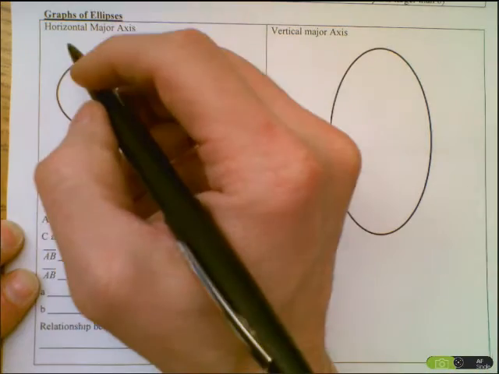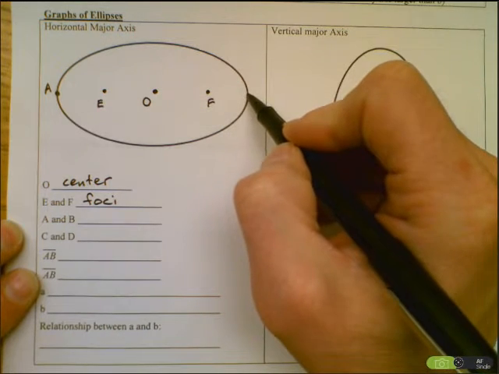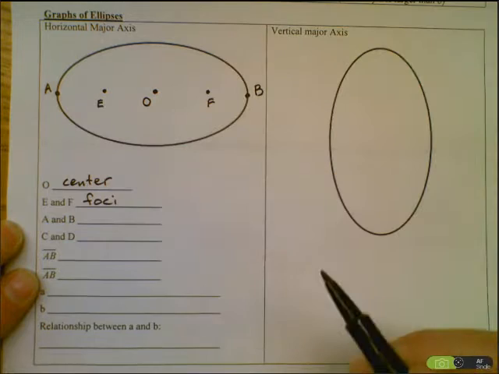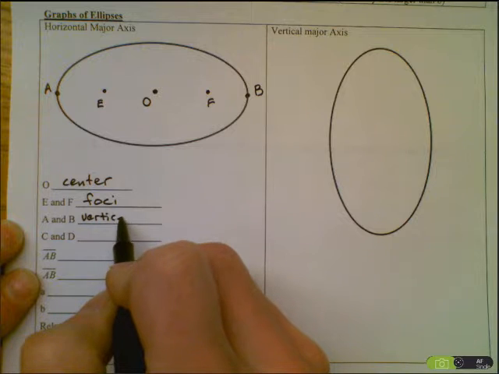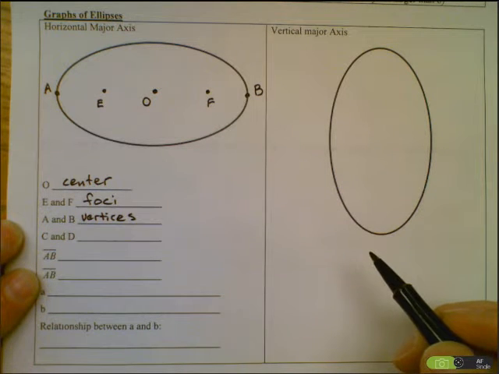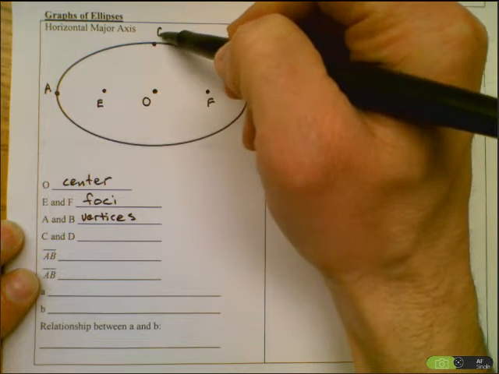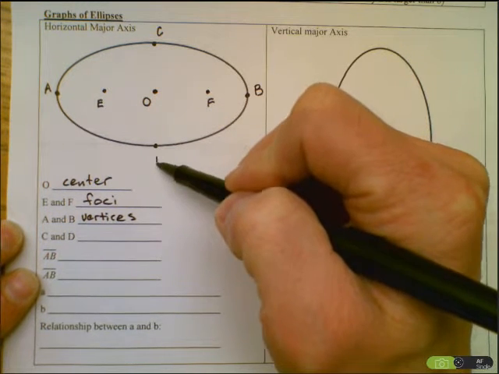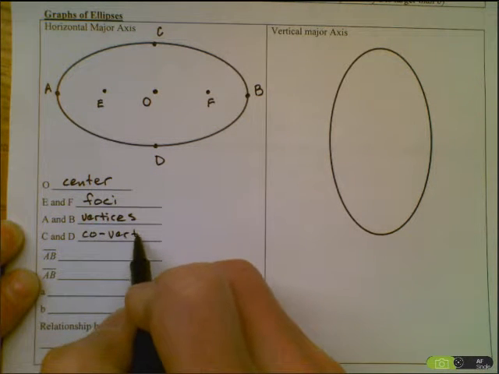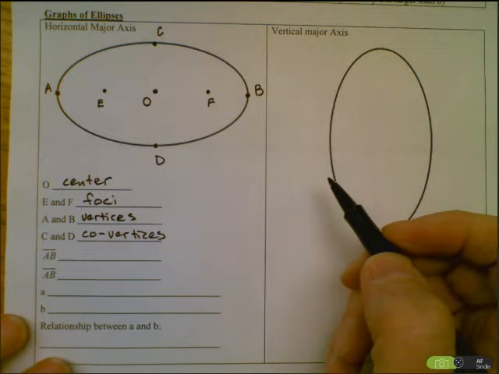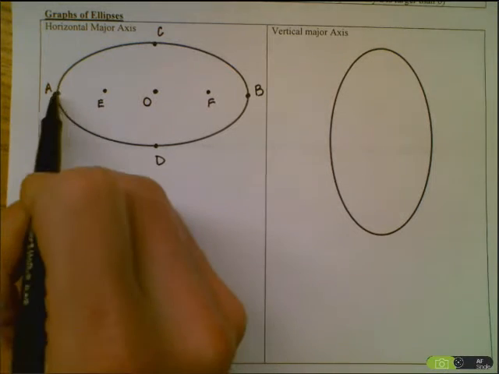Then I'm going to have an A over here, and I'm going to have a B over here, and these are called vertices. Alright, and then I'm going to come over here along my minor axis. I'm going to have a C, and I'm going to have a D, and these are called our co-vertices. And then these 5 points here are collinear, so let's see how well I did here.